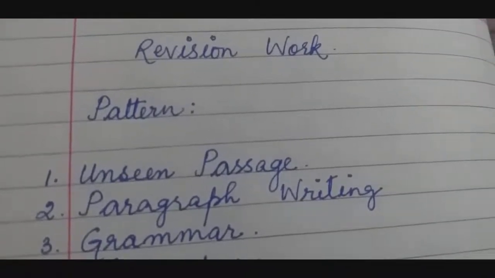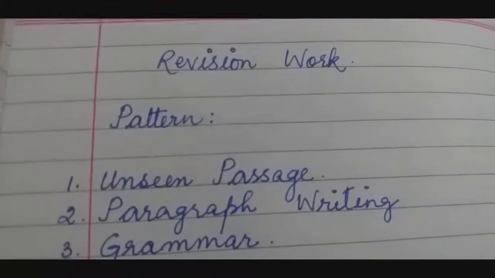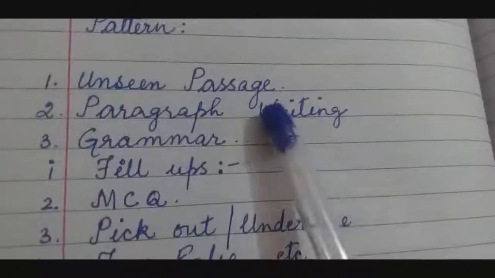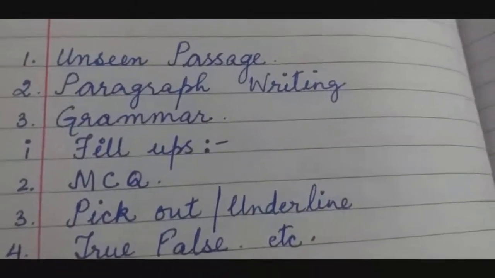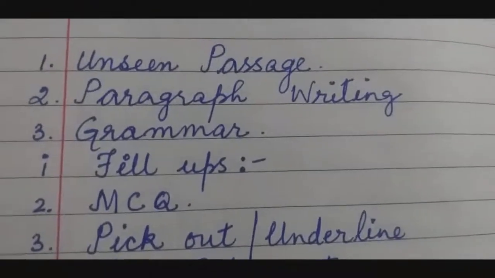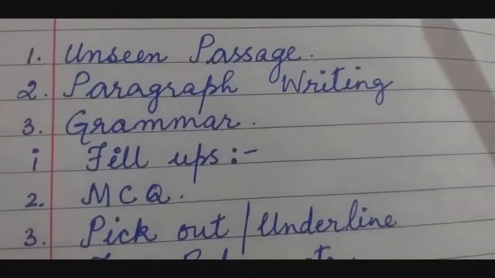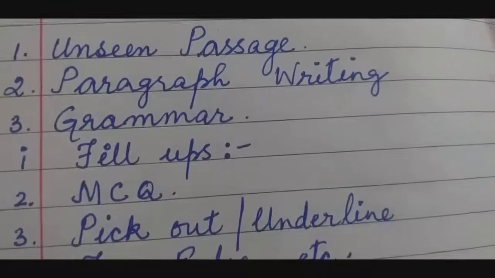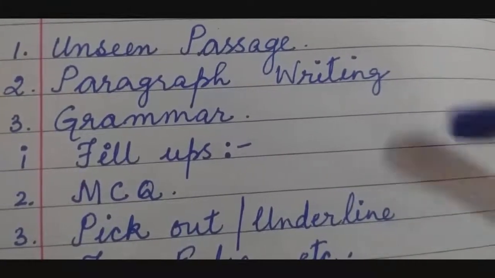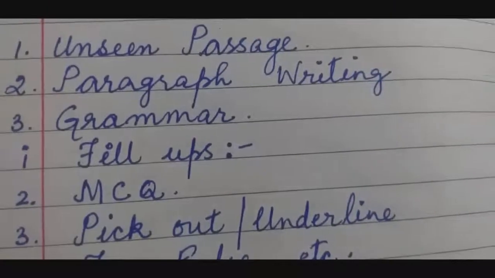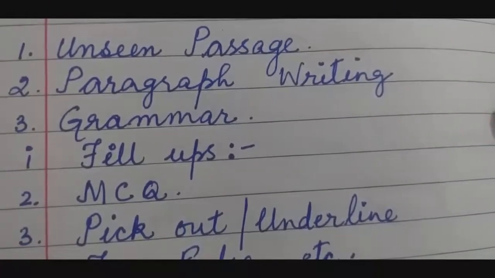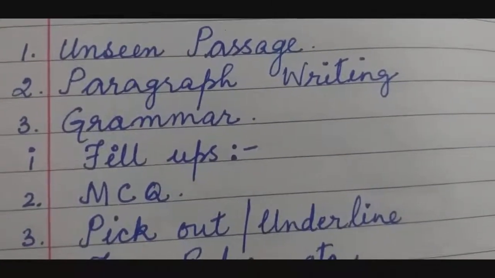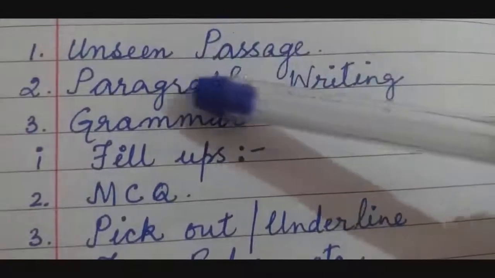So first of all, I would like to tell you about language. What it will be: unseen passage. You will get one or two types of unseen passage. I hope you know what an unseen passage is. There will be a passage, and below that passage there would be some questions, and those questions are based on that extract, in order to test your reading ability, whether you have understood or not. So the first question would be based on your reading skills. That would be your unseen passage.